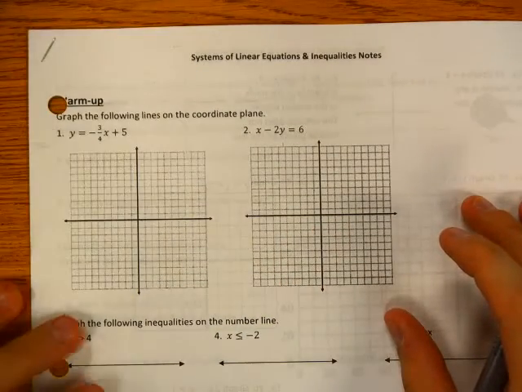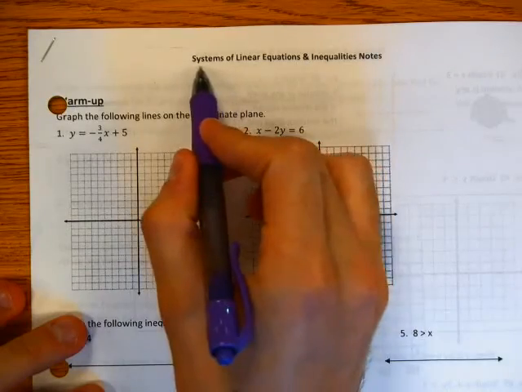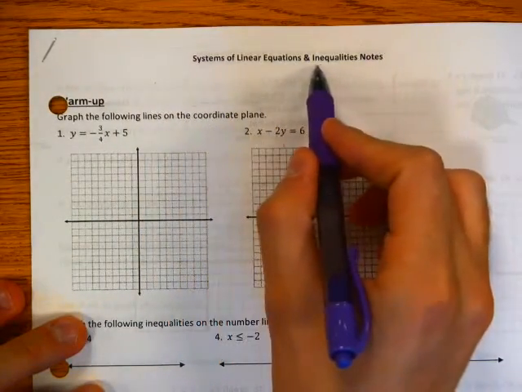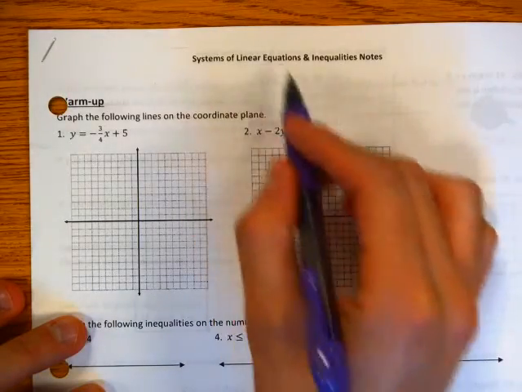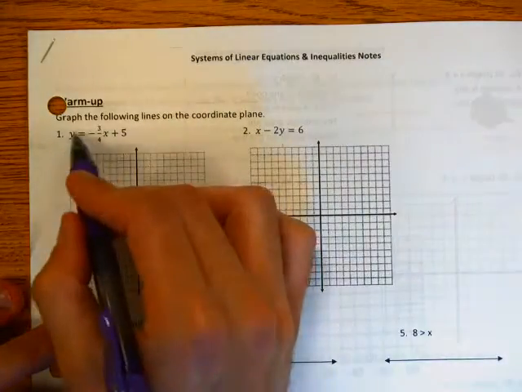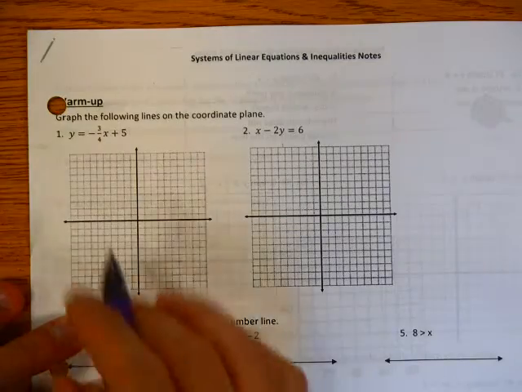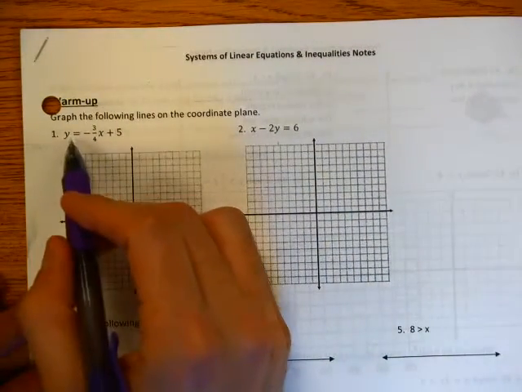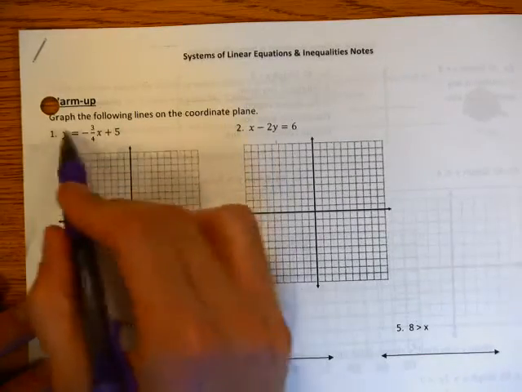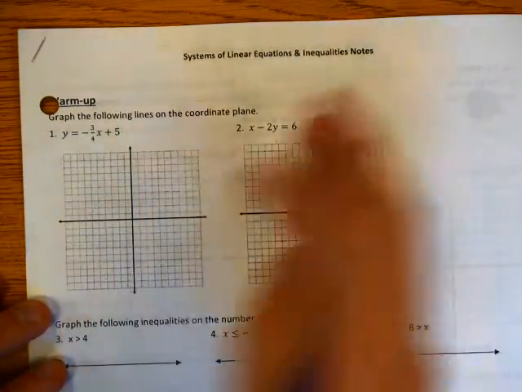Alright, so we're going to talk about solving systems of linear equations and inequalities. Thus far we've only talked about systems that have equal signs inside their equations. So what we're going to do is a few practice warm-ups, and graph these lines just so that you can remember how to do it.